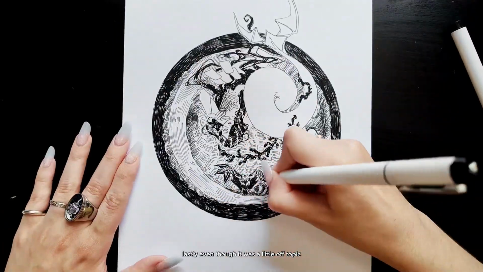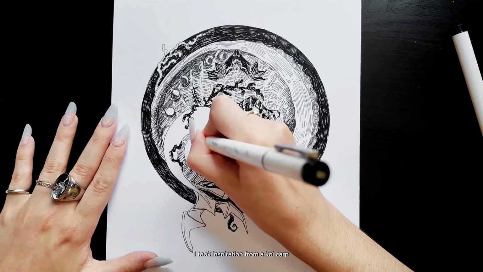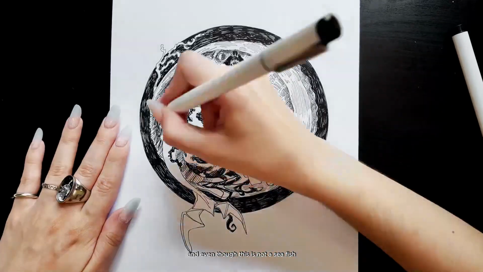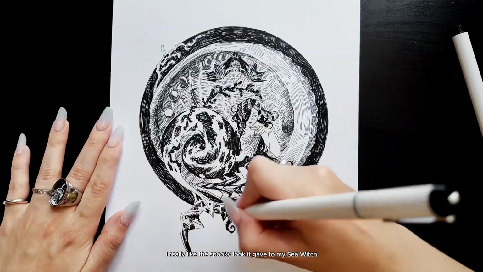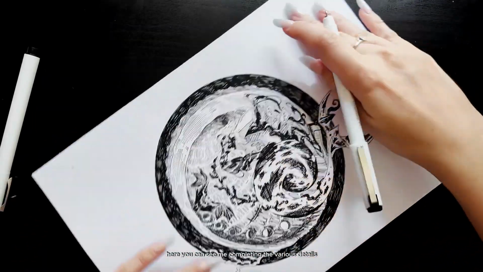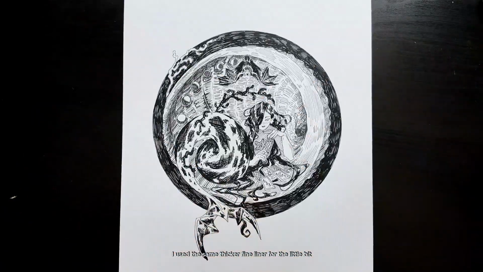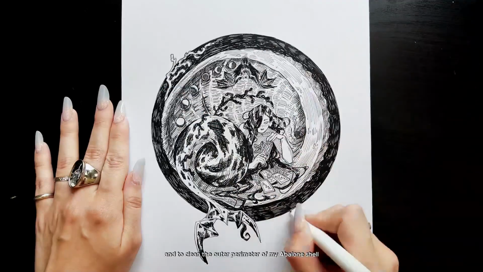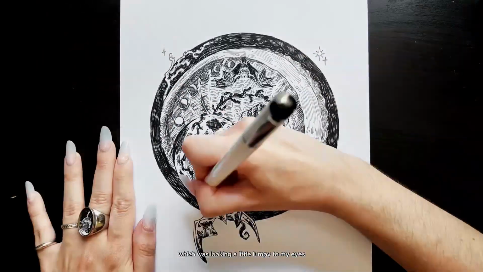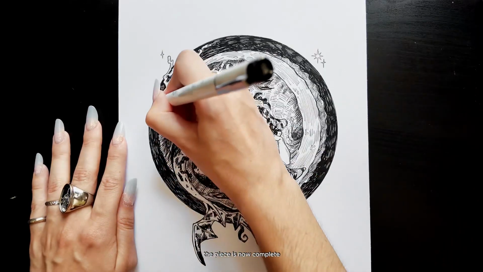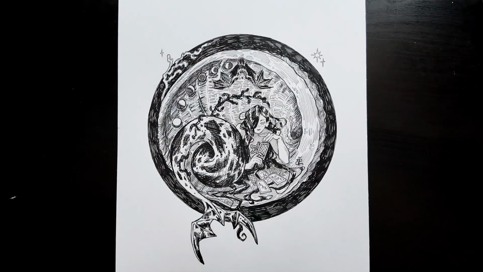Lastly, even though it was a little off topic, I took inspiration from a koi carp for the tail's pattern, and even though this is not a sea fish, I really liked the spooky look it gave to my sea witch. Here you can see me completing the various details. I used the same thicker fine liner for the little bat and to clean the outer perimeter of my abalone shell, which was looking a little lumpy to my eyes. After adding the final touches and my signature, the piece is now complete.